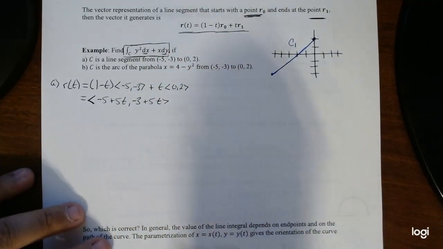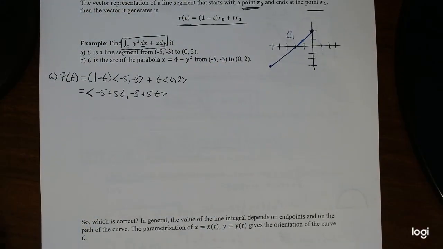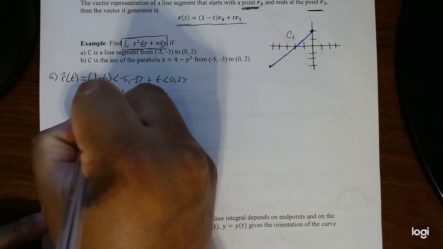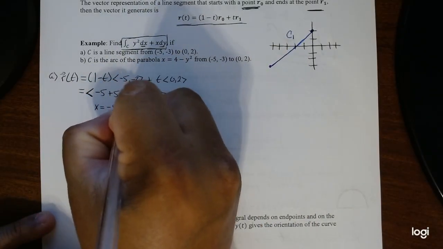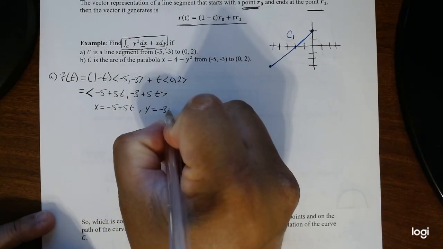So that's our vector r with respect to t. That means my x component is going to be -5 plus 5t, and my y component is going to be -3 plus 5t.